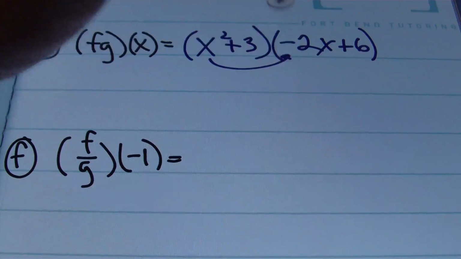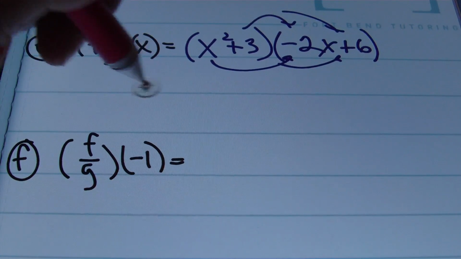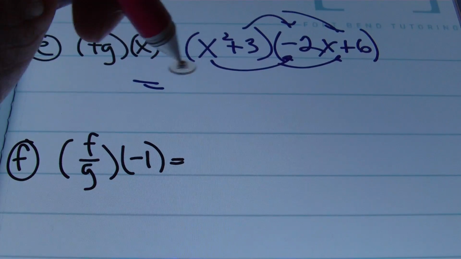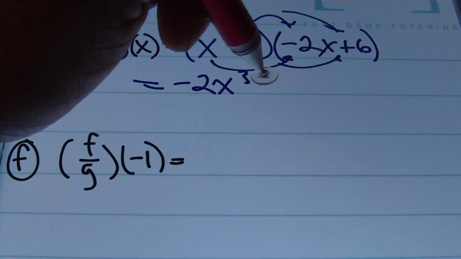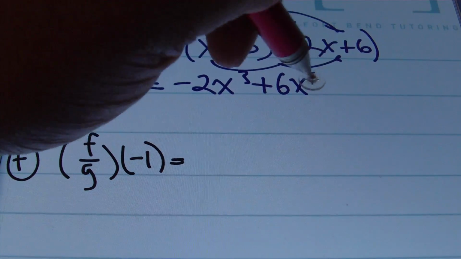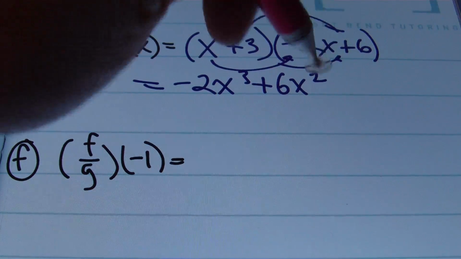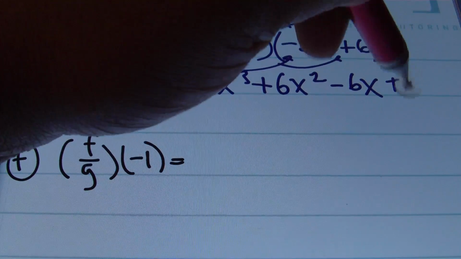So I have my arrows popping over here, and I'm gonna go ahead and multiply this out. All right, so starting out, I have x squared times negative 2x. That gives me negative 2x cubed. I also have x squared times 6. Well, that's going to be a positive 6x squared. Then I'll be multiplying 3 times negative 2x. That's going to give me negative 6x. And then finally, 3 times 6 is 18, like so.